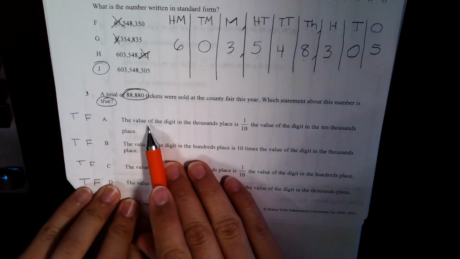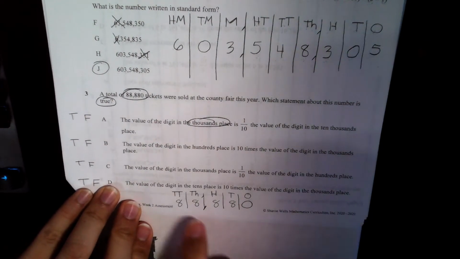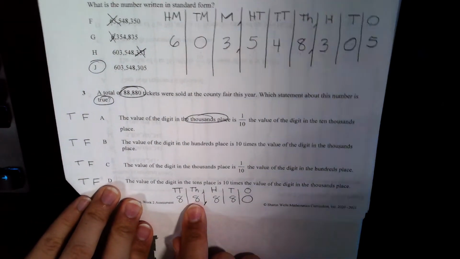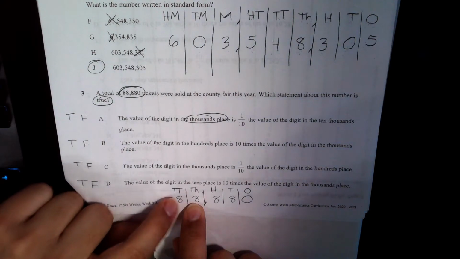Okay. Let's read our answer choices and let's see if we can find the one that's true. The value of the digit in the thousands place, right here, is 1/10 the value of the digit in the 10,000s.